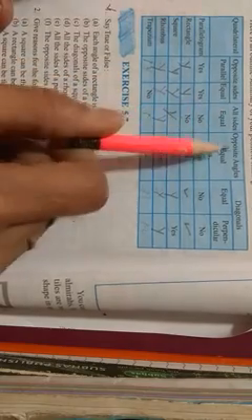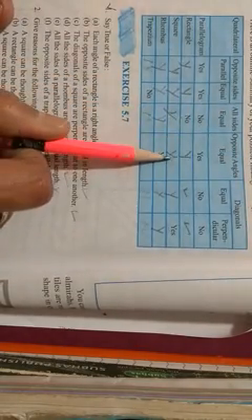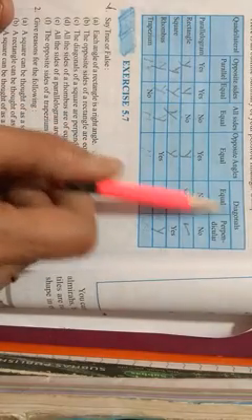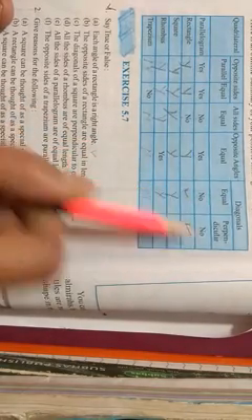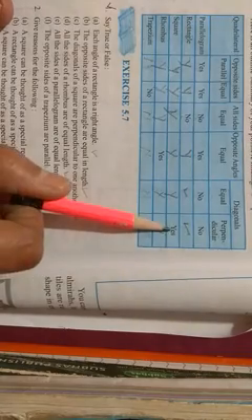We'll come to the square. Opposite sides parallel in a square? Yes. Opposite sides equal? Yes. All the sides equal? Yes. Opposite angles equal? Yes. Are the diagonals equal in a square? Yes. And are they perpendicular to one another? Yes.